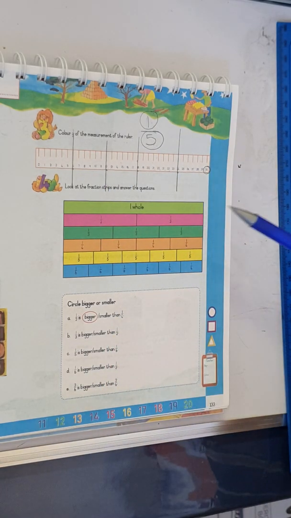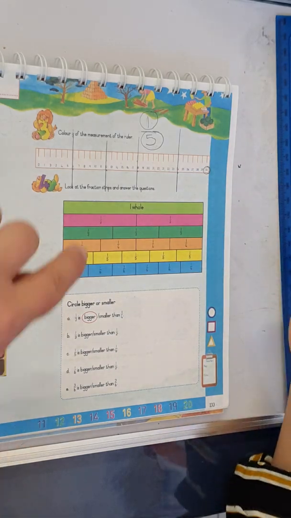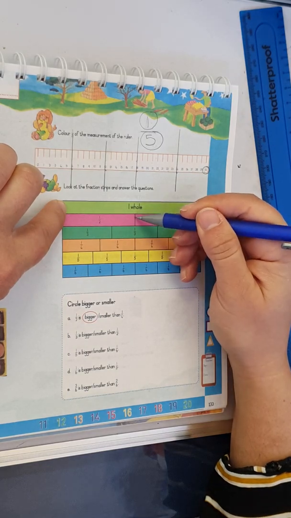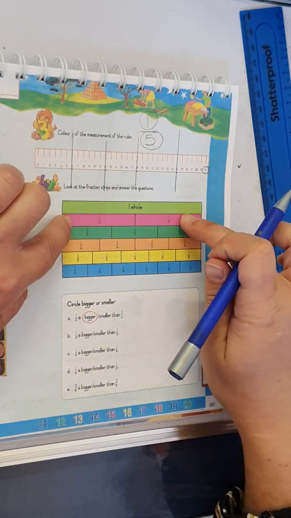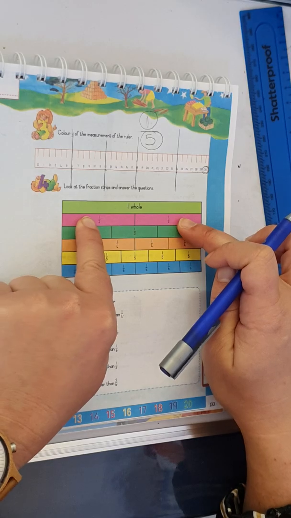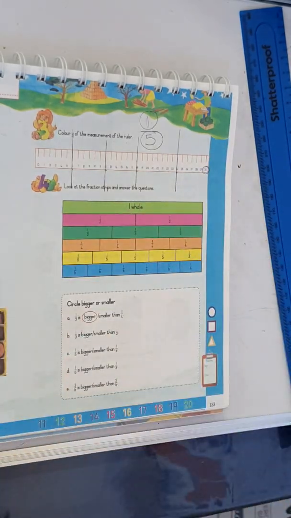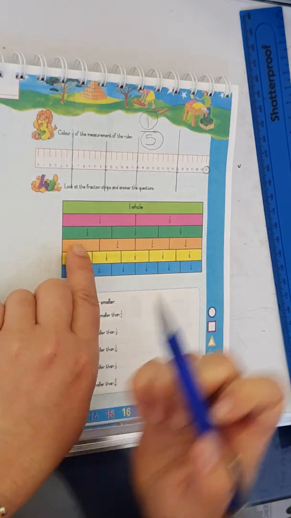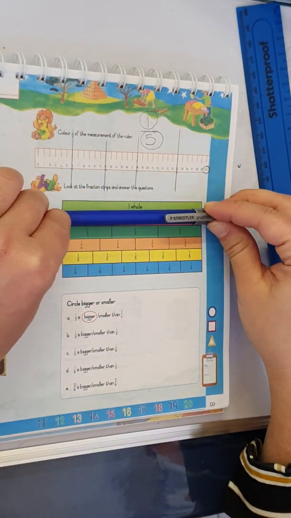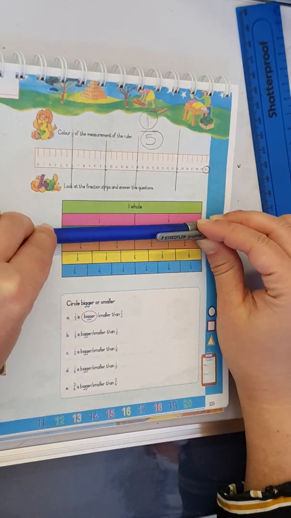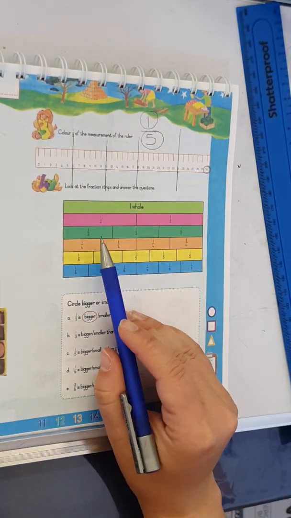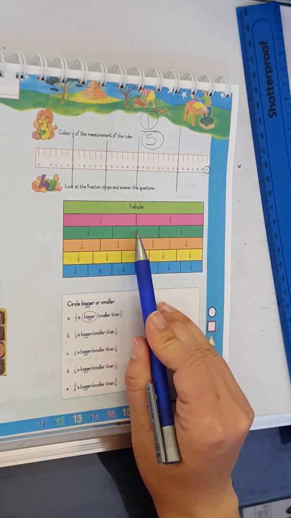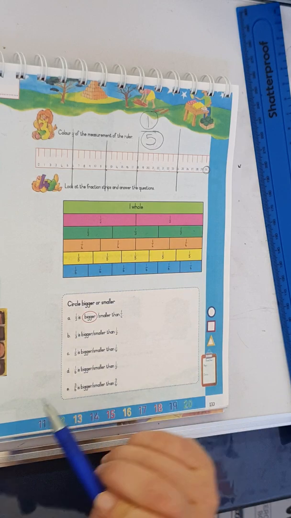Okay, so let's just look at this diagram over here again. So at the top, we have 1 whole. If we divide that whole into half, it means we have 2 halves, because 2 halves make 1 whole. Then we have thirds. So first we have a whole, then we have halves, then we have thirds. Now thirds means there are 3 pieces. 3 thirds will make 1 whole.